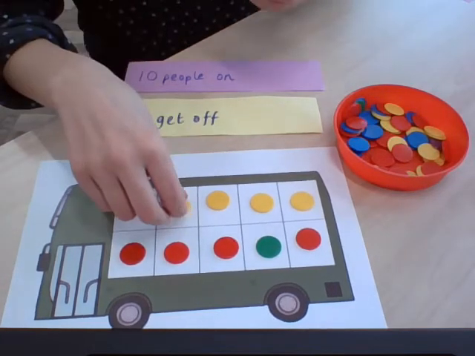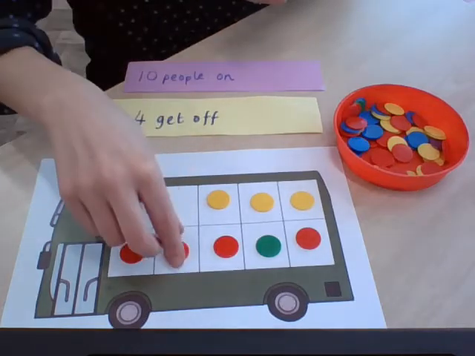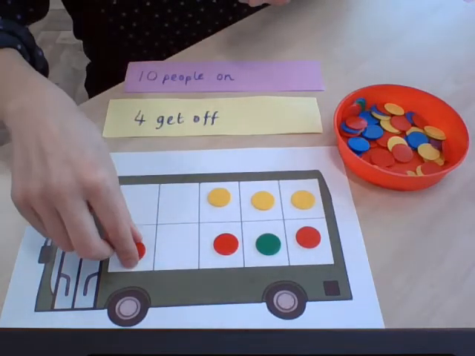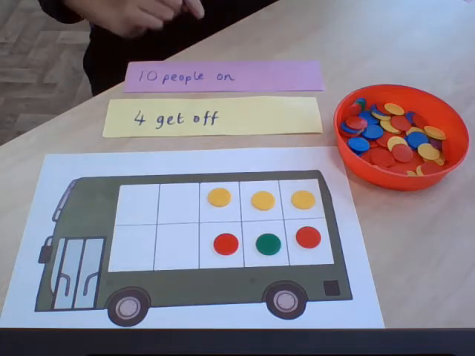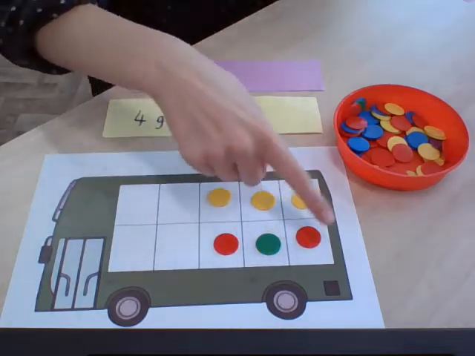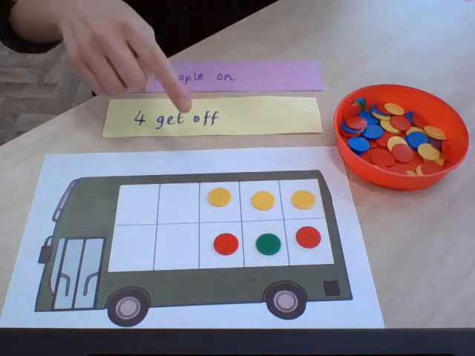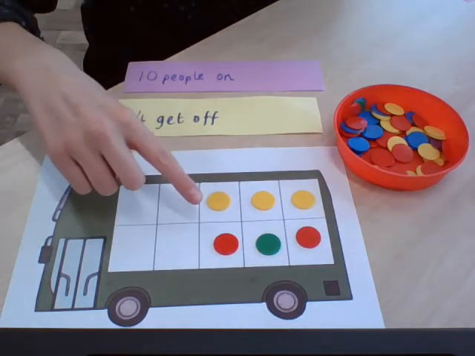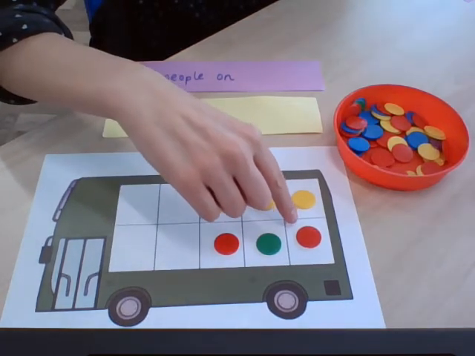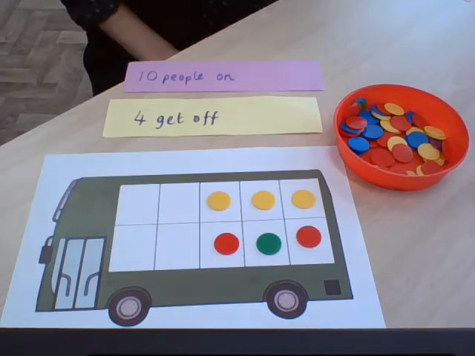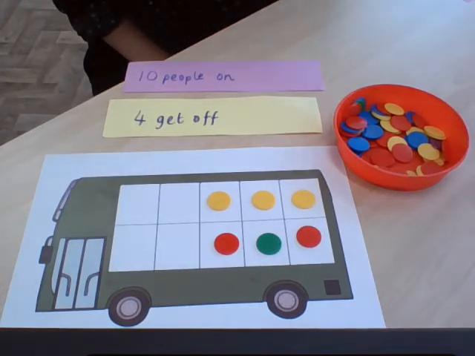1, 2, 3, 4. Ooh, so we've done those 2 steps. What's our last step, reception? That's right. We find out how many are left on the bus, and to do that, we have to count up the counters that are left. Should we just double check? I think I can see the answer, but let me just count. 1, 2, 3, 4, 5, 6. Reception, there are 6 people left on the bus.